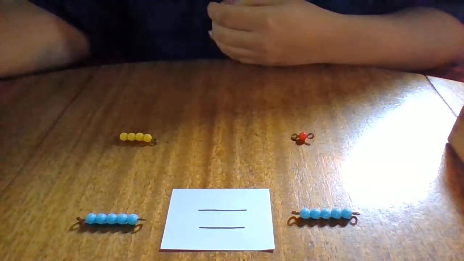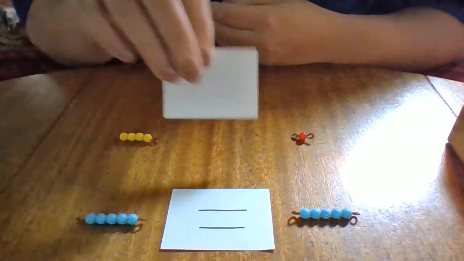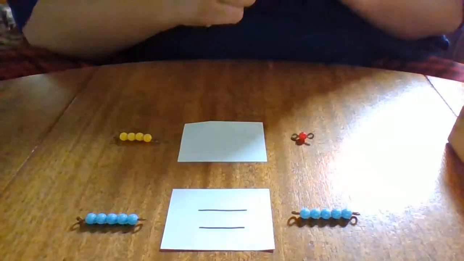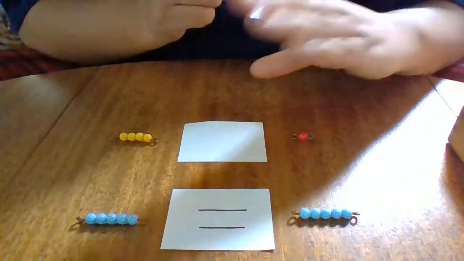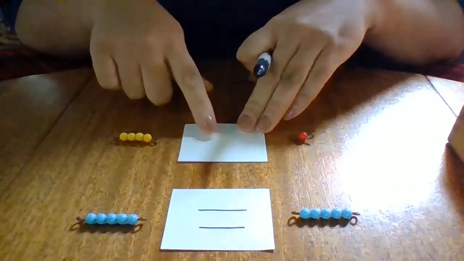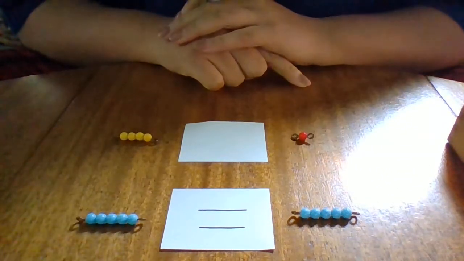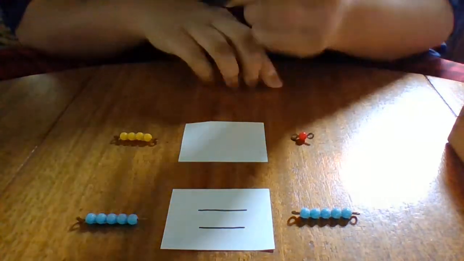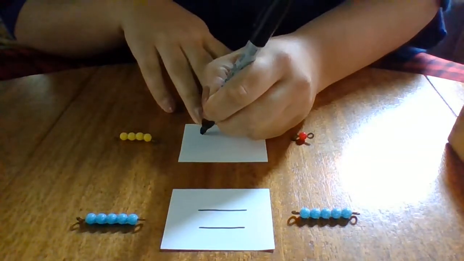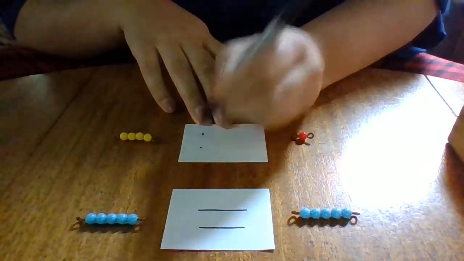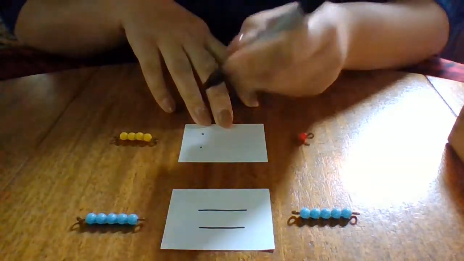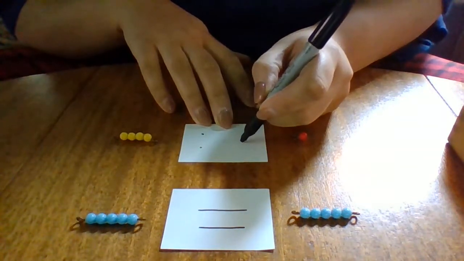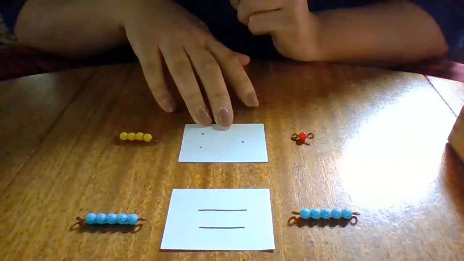So let me show you how we make that sign. We've compared and used the words, but we've never made the sign. You saw in the video that they used an alligator mouth, and they say the alligator eats the number that is the most. So let me show you how I draw it. I make 2 dots, and then in the middle of the 2 dots, I make an imaginary line to a dot way back here.